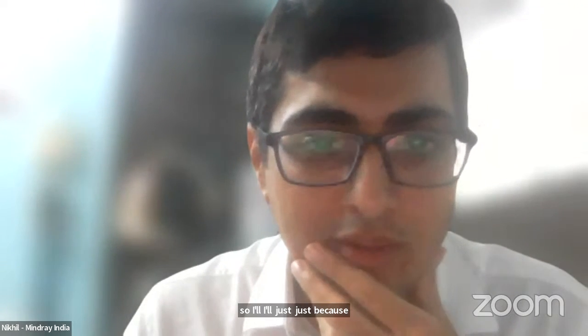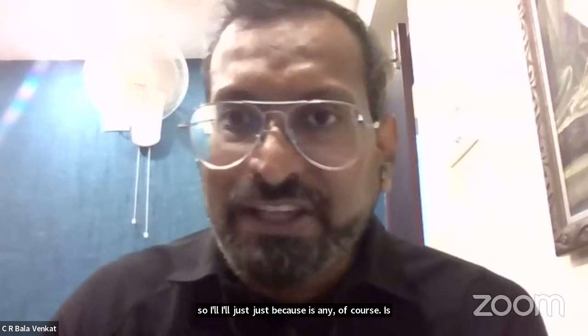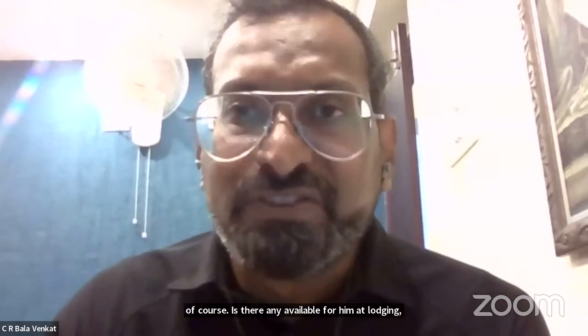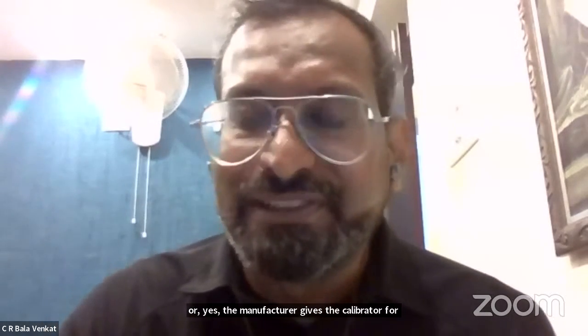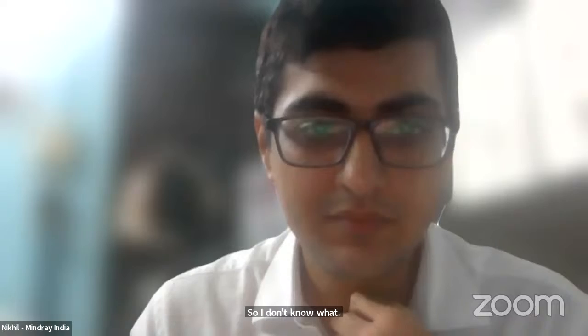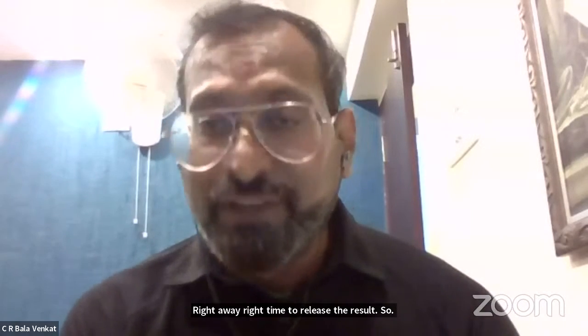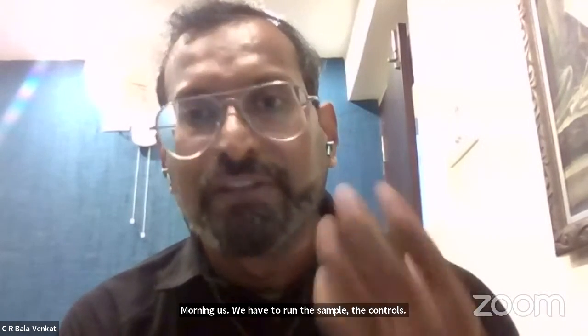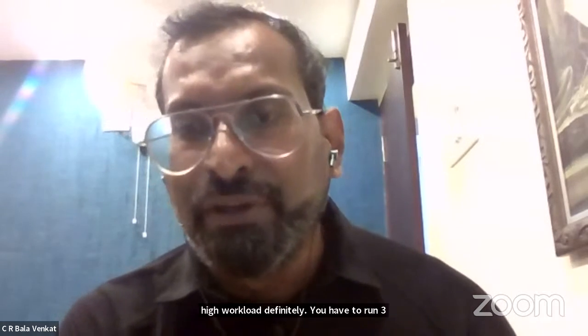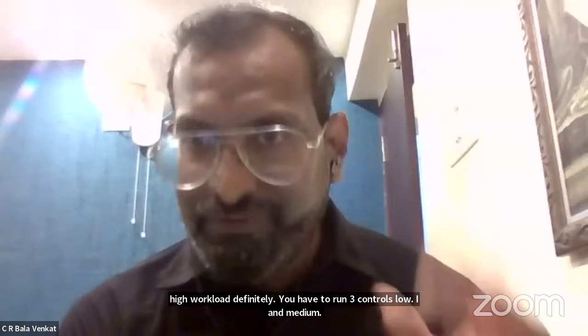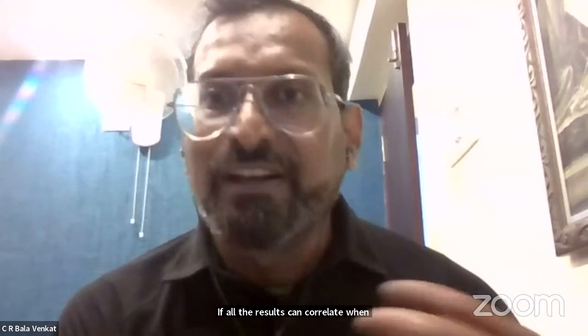Who checks the controls? Our lab staff should check the control because it is run on a daily basis. When we release a result, any sample from the lab is released only after we check the instrument performance, how it is working. So in the morning hours we have to run the controls. We have to run 3 controls if you have a very high workload: low, medium, and high. When all the results correlate and fall in range, then you can start running the samples.